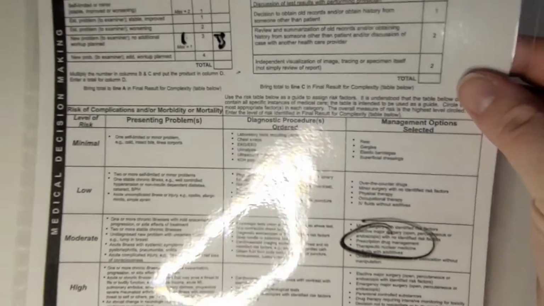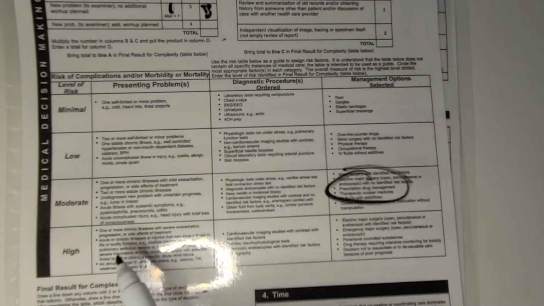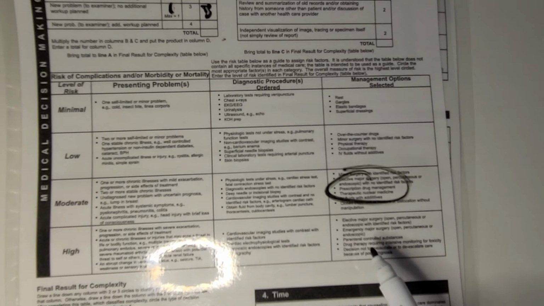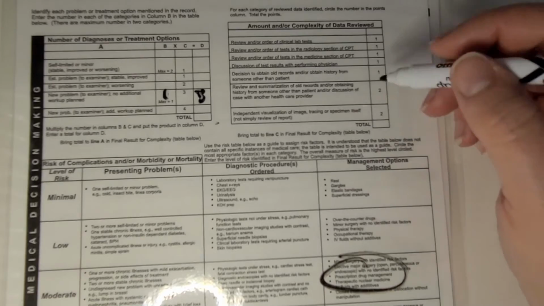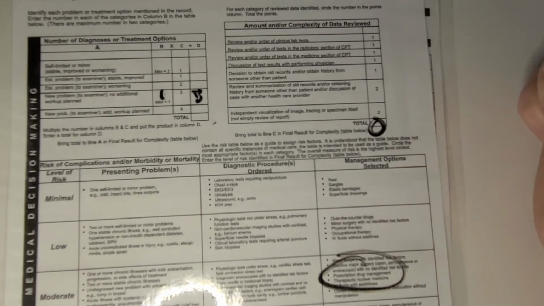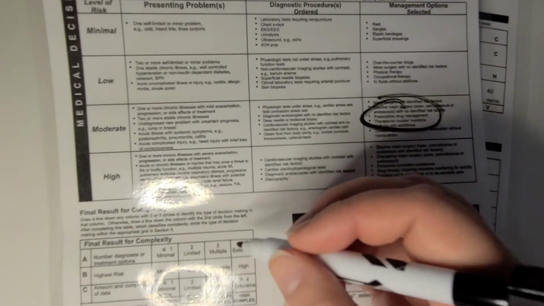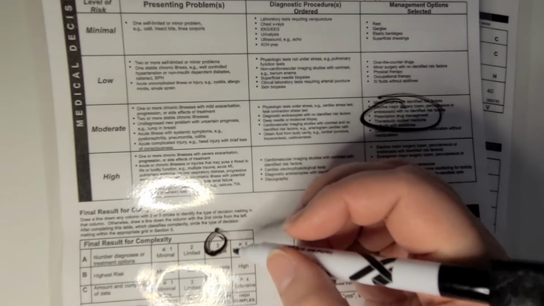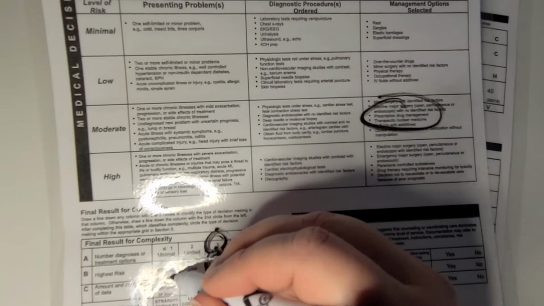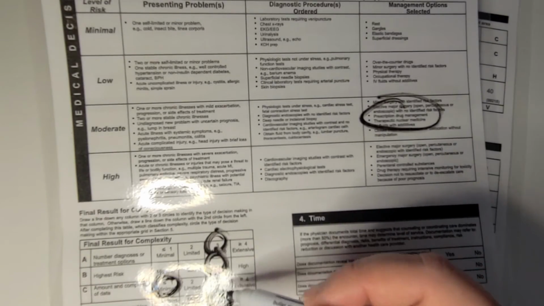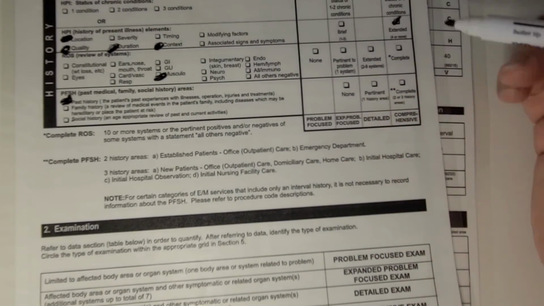That's probably the highest level of risk we're gonna get here because we don't have anything really that's a severe exacerbation. She's not gonna lose her foot. There was no major surgery options that were considered. We didn't really review any data here, so we actually have no data points. So we have the 3 or multiple, highest risk is moderate, so that automatically brings us to moderate even though we have the low amount of data reviewed. So okay, moderate medical decision making.